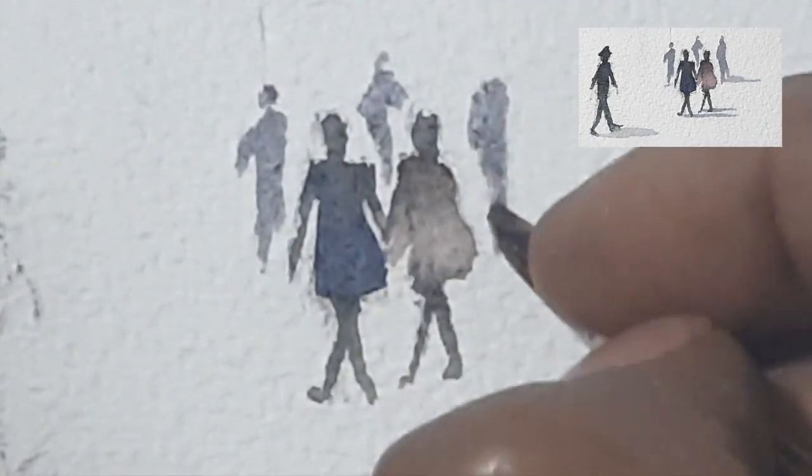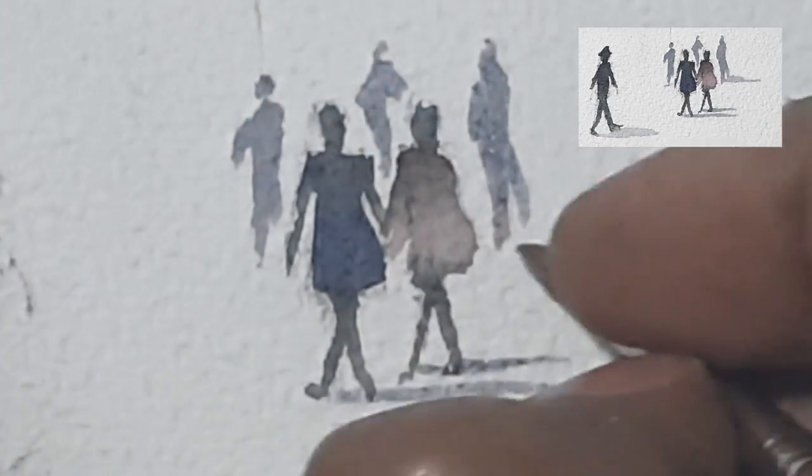When you have overlapping figures, let's say in a marketplace, make sure you separate the figures with a tiny white space in between them. Please note, all distant objects lose their original colors, that they tend to become bluish with distance.